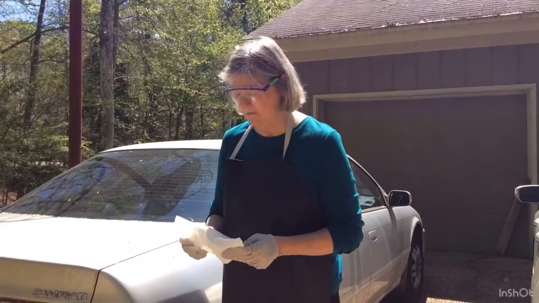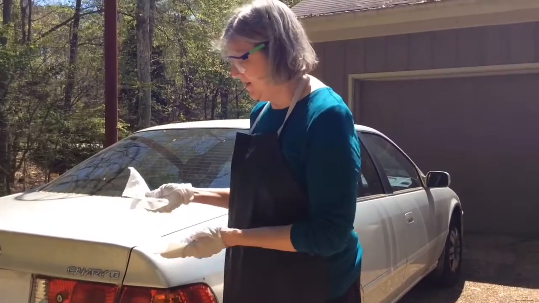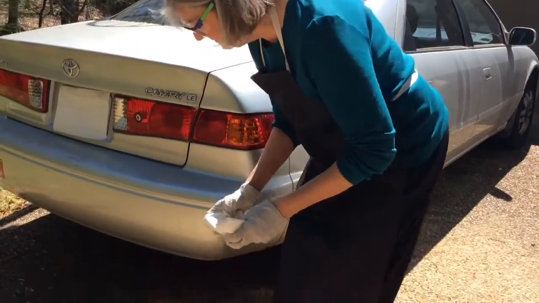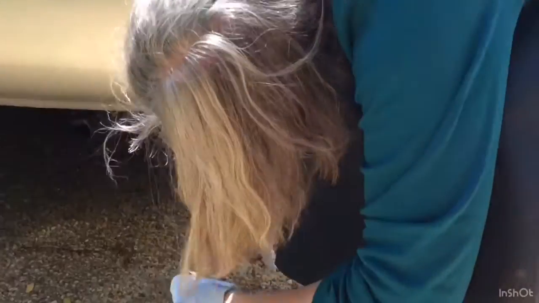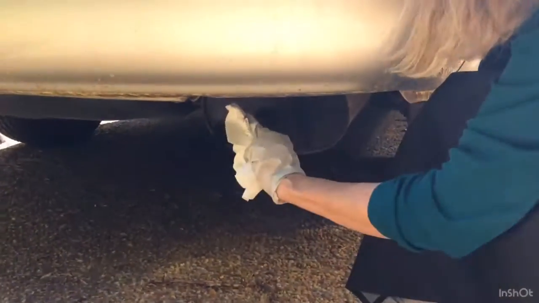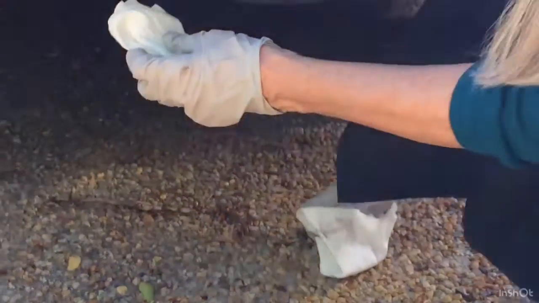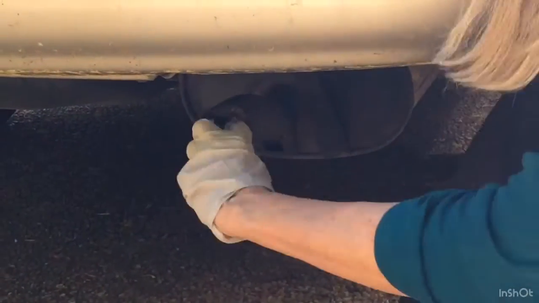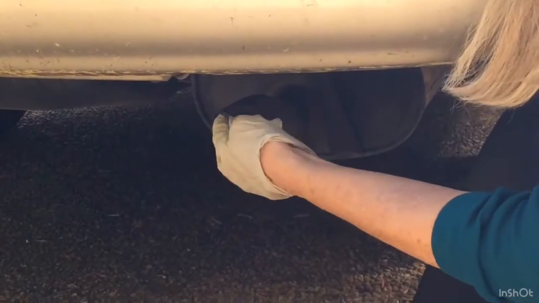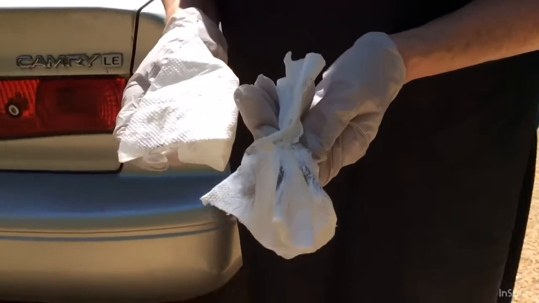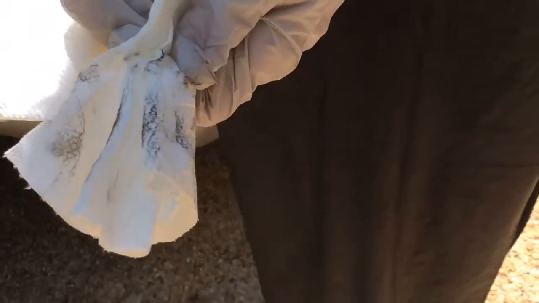when you run the car. So I'm just going to show you on my 19-year-old car. I'm going to swipe here at the tailpipe. I'm going to swipe outside, and you can see all the matter coming off, and I'm going to swipe inside. So this is really what's coming out of the pipe. Stick it in there, and you can see all the things coming out of your car and going into the air when you drive your car.